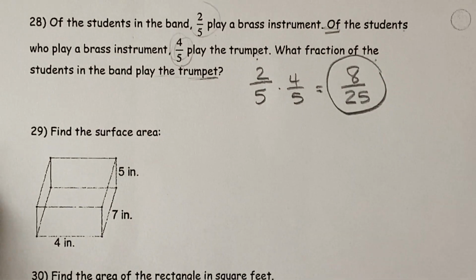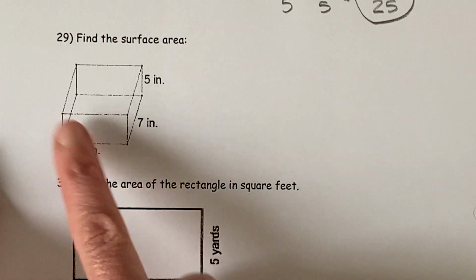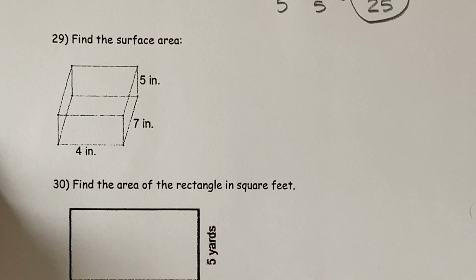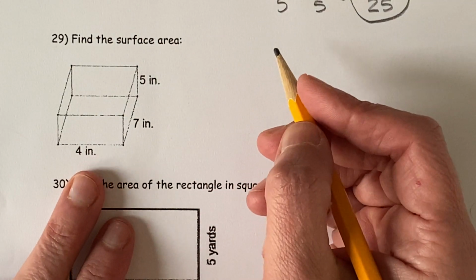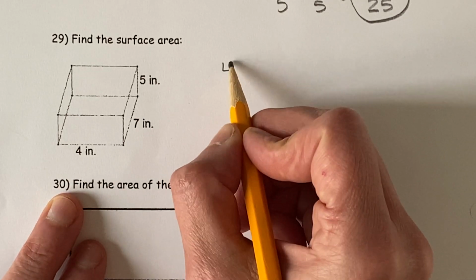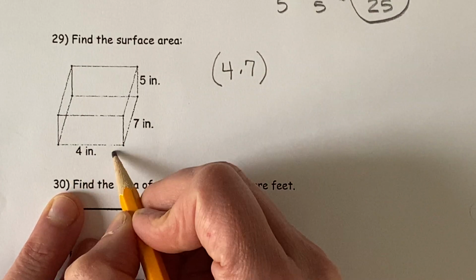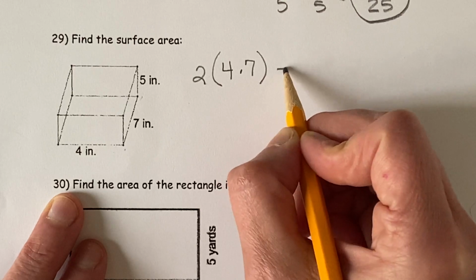Okay, surface area. I am treating this like a present. I want to wrap this present top, bottom, front, back, side, side. So I'm really going to find the area of all of that and then add it all together. So if I do my top and bottom, I have 4 times 7, right? 4 times 7 is my bottom, times 2 is my top.